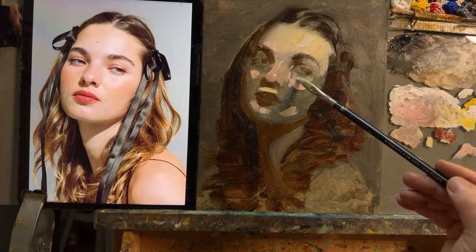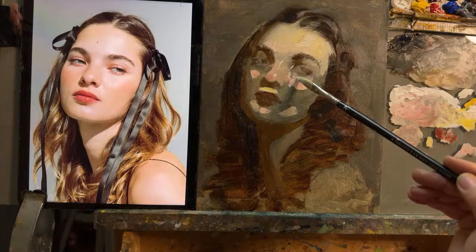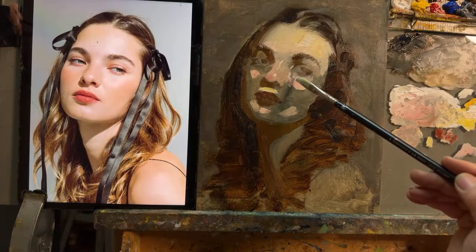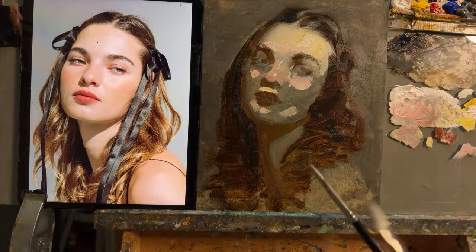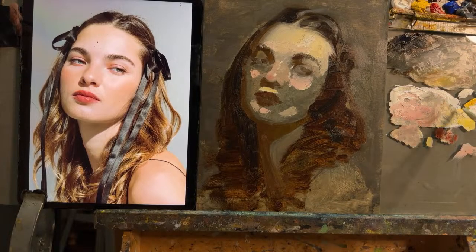Now it looks like somebody hit her in the eye. So I will correct this, but it's the right idea. It's just a little bit more subtle than what I did. And then I also can bring a little bit of a greener coloration. So maybe add a little bit more blue and yellow quality.